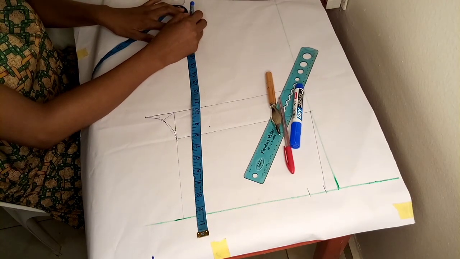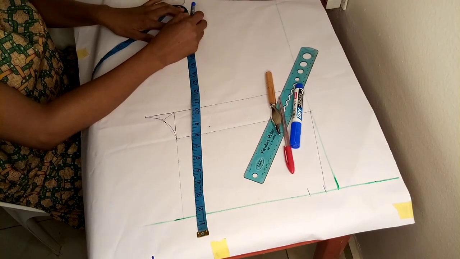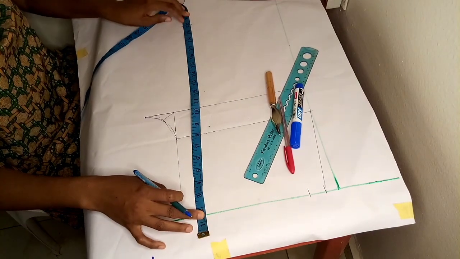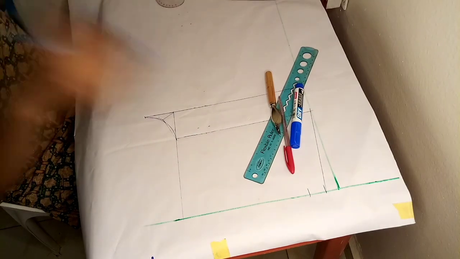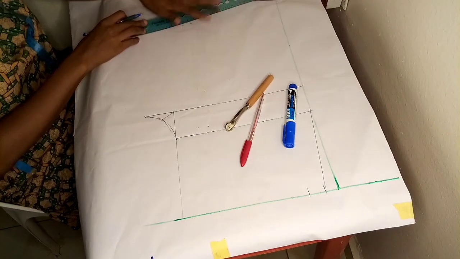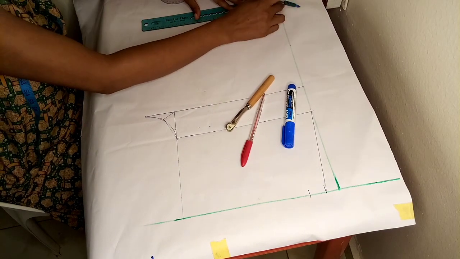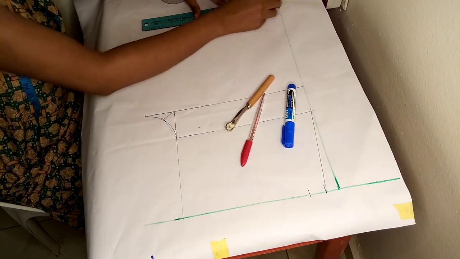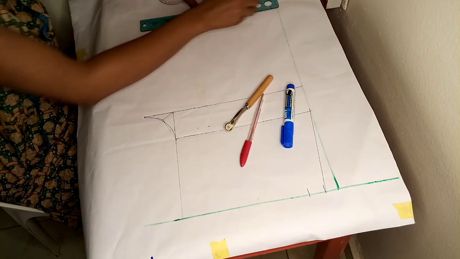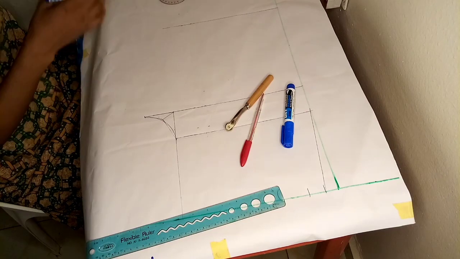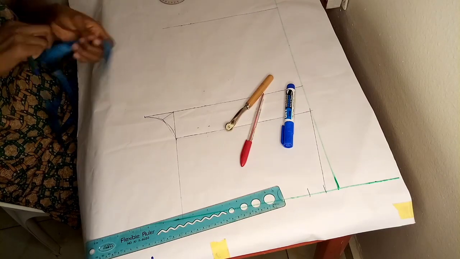Remember I minus 1.5, so I'm removing it by 1.5. So here is my 20. I'm going to read across. It's a pants, pencil pants trouser.